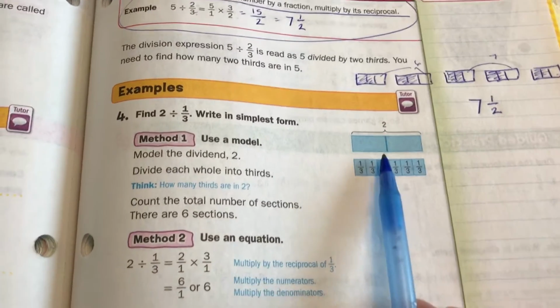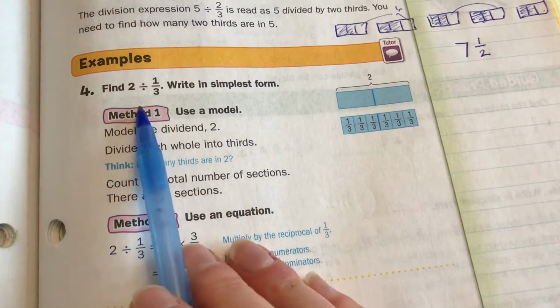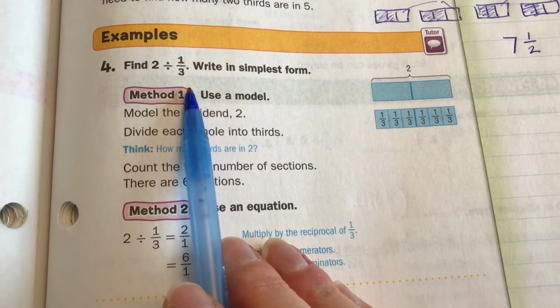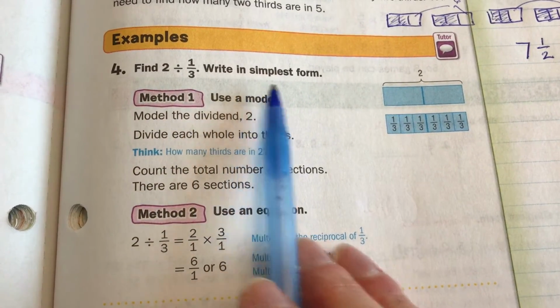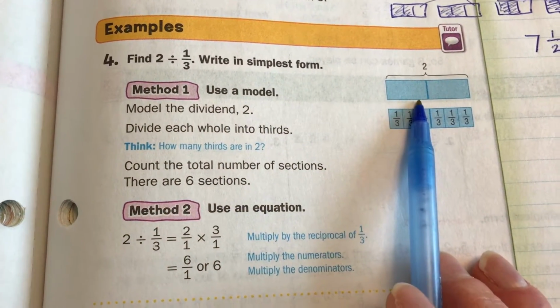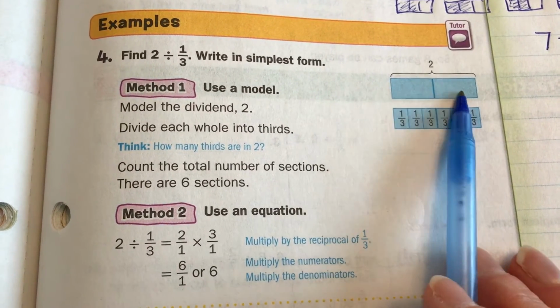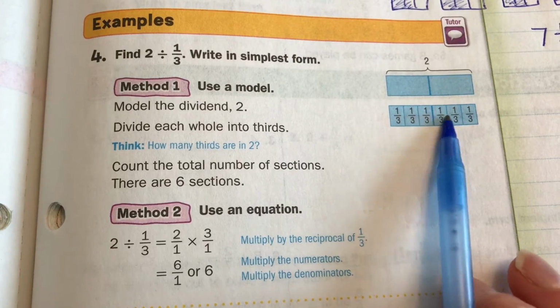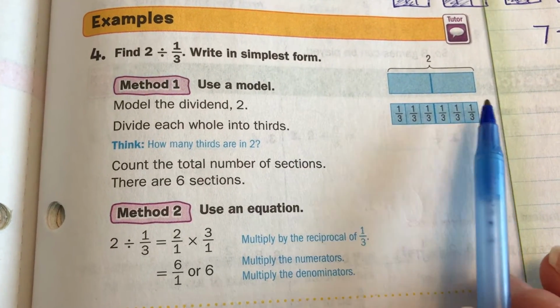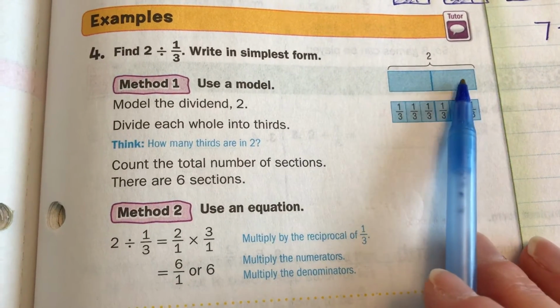It'll take us through the visual again too. Find 2 divided by 1/3 and write it in simplest form. So here's the model. Model the dividend 2. So this is like 2 wholes. And divide each whole into thirds. Think, how many thirds are in 2?